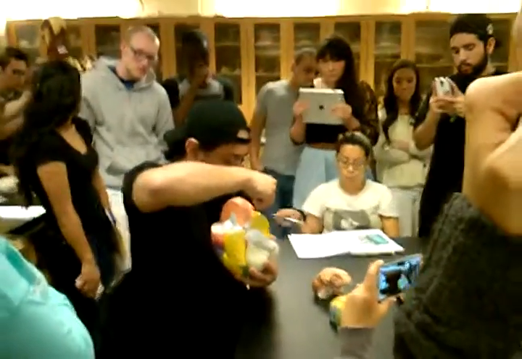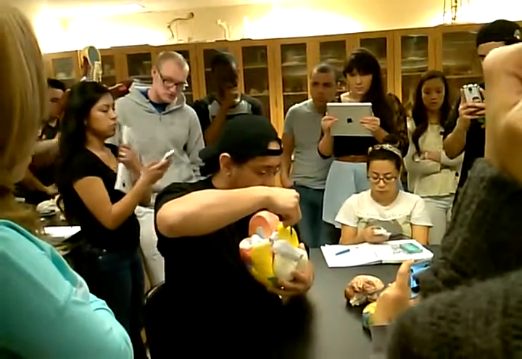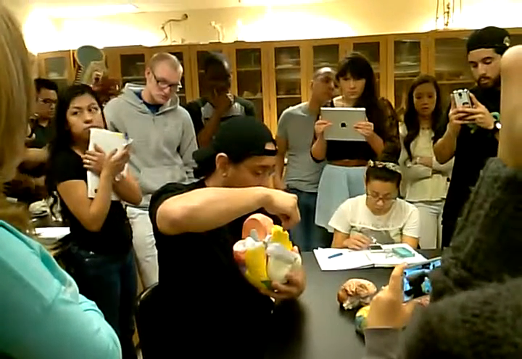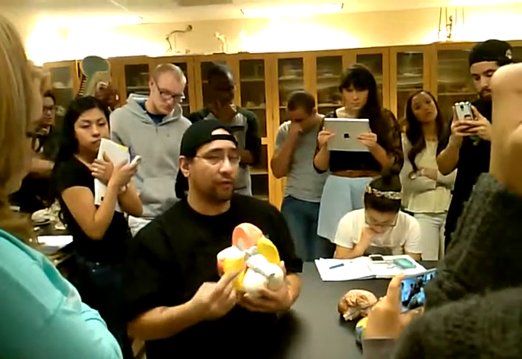So 1, 2, 3 down here, 4 coming from the back, 5 laterally, 6 ventrally again, 7, 8 laterally, 9, 10, 11 laterally, and then over here, number 12, it's on the ventral aspect again.